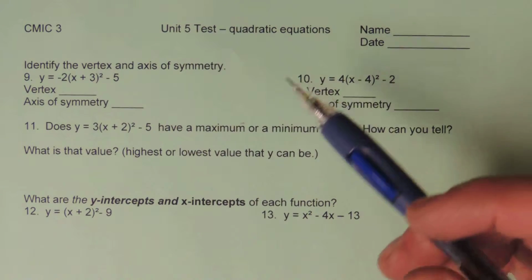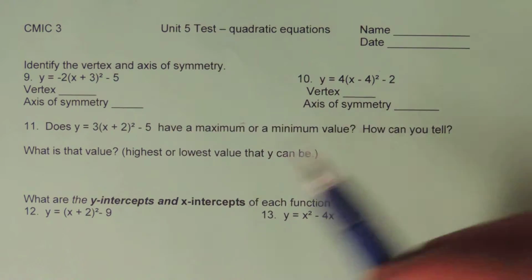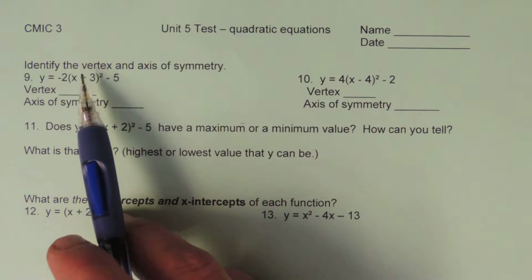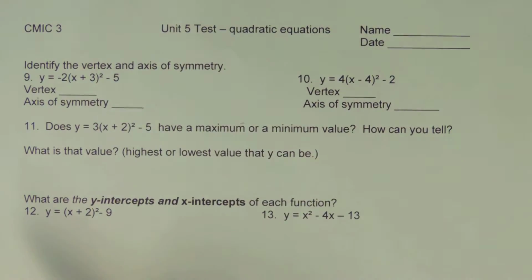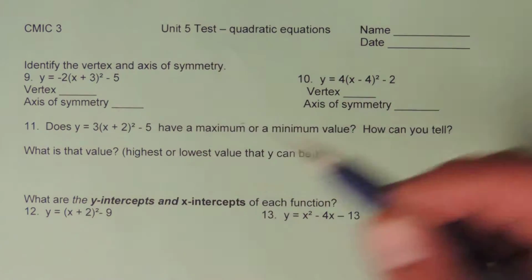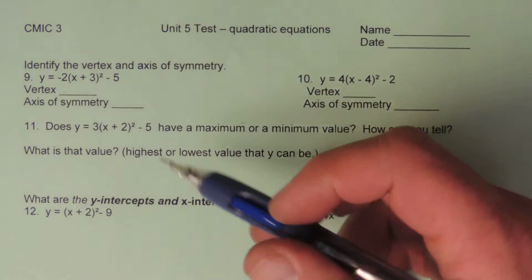Unit 5, test number 3, quadratic equations, practice test number 3. Numbers 9 and 10, the instructions say identify the vertex and axis of symmetry. I have vertex form in each of these. I'm going to do number 9. I'll let you do number 10.